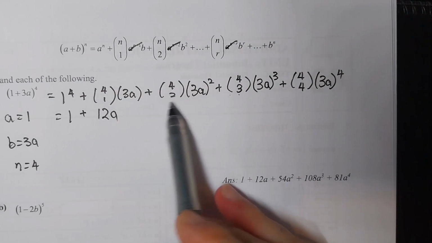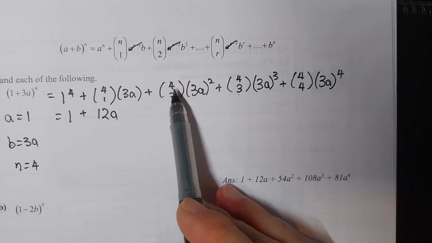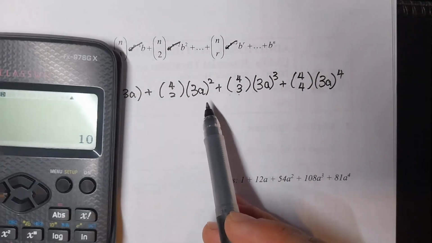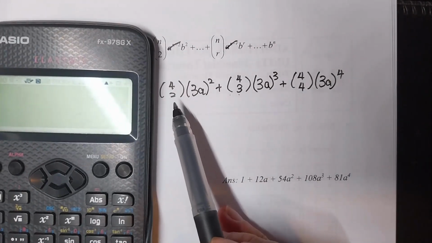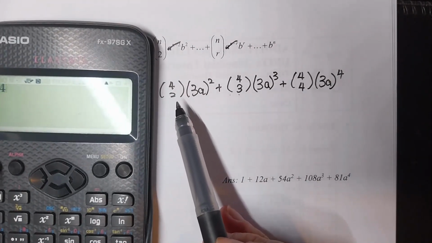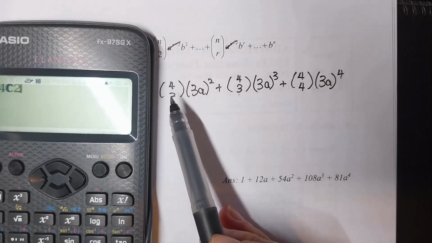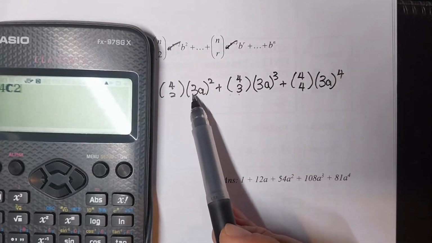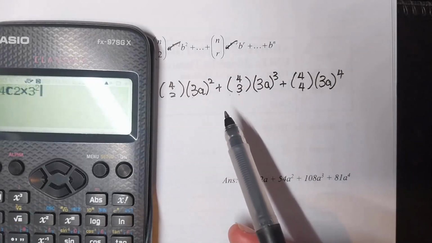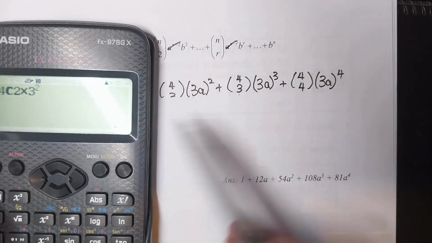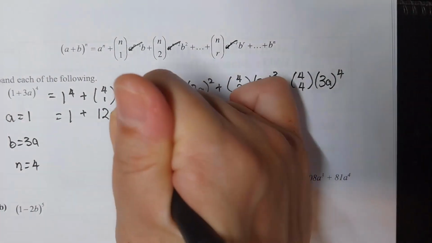Now for this, it may be slightly more complicated. So we can press the calculator. 4 choose 2 multiplied by 3 square. That will give us the coefficient 54.